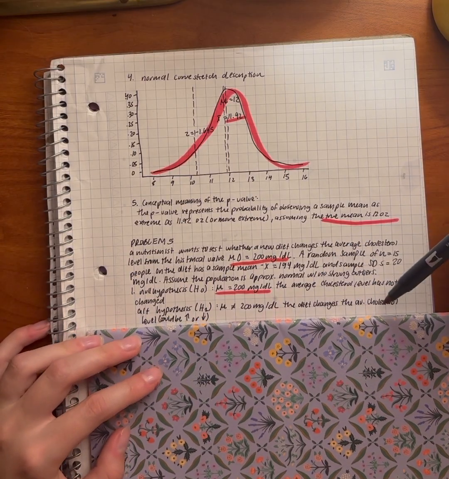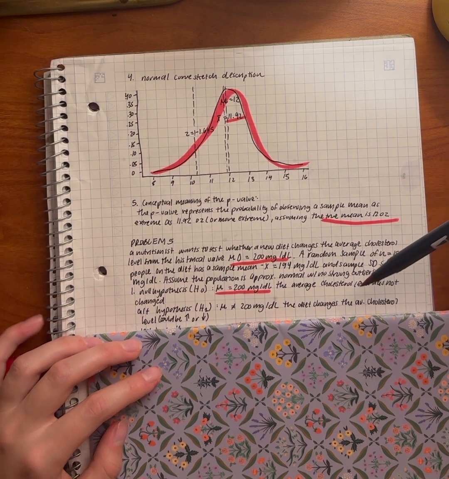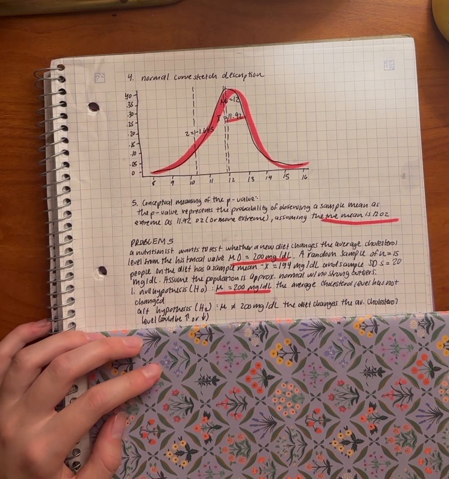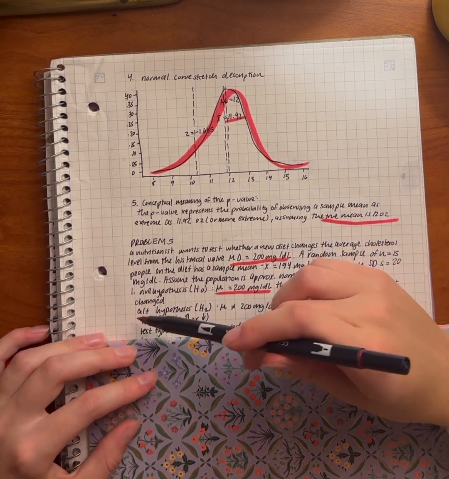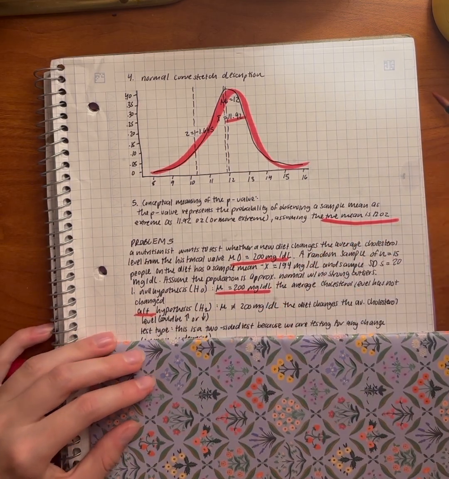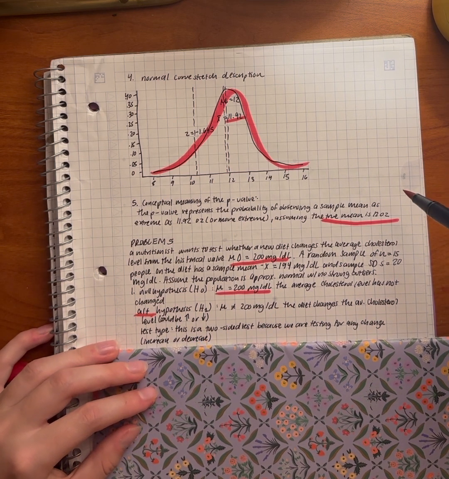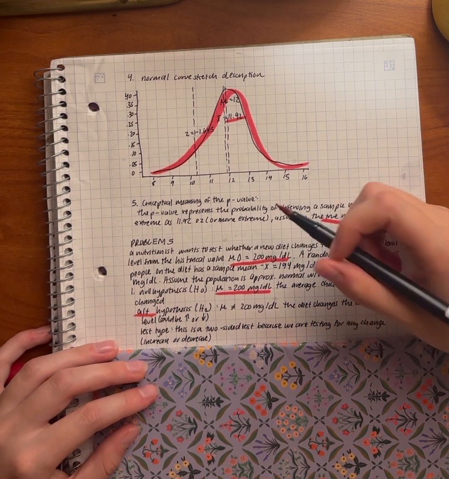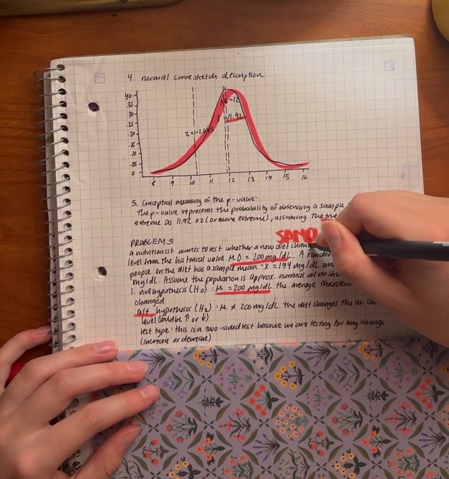The diet changes the average cholesterol level. It could be higher or lower because we're saying we don't know the approximation. It's alternate. And then the test type, this is a two-sided test because we are testing for any change, increase or decrease. This is the sample. They don't have all of the data.